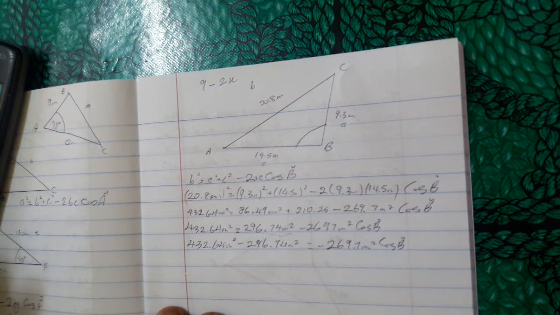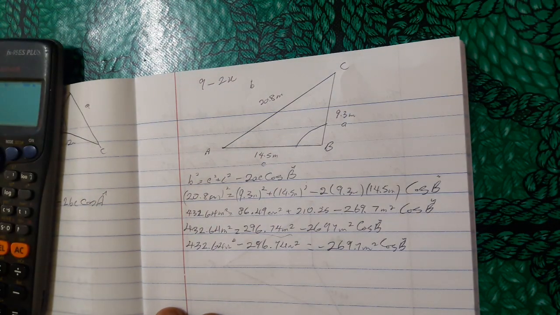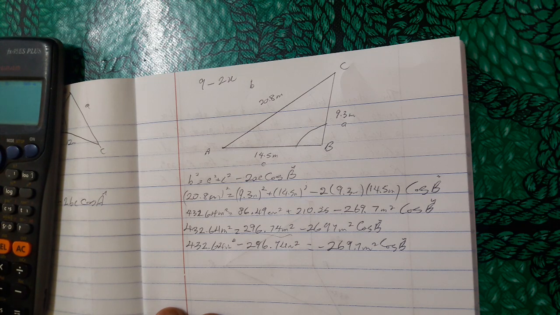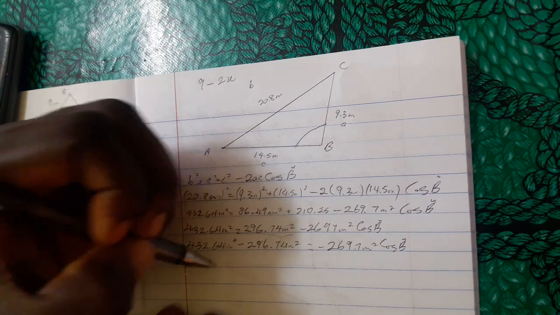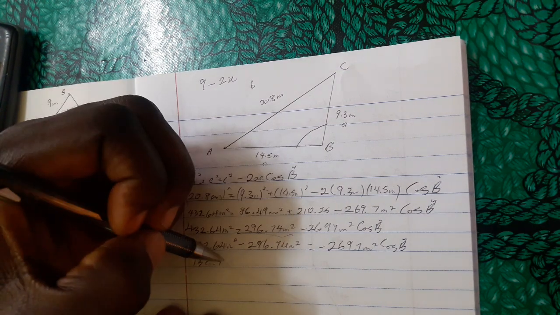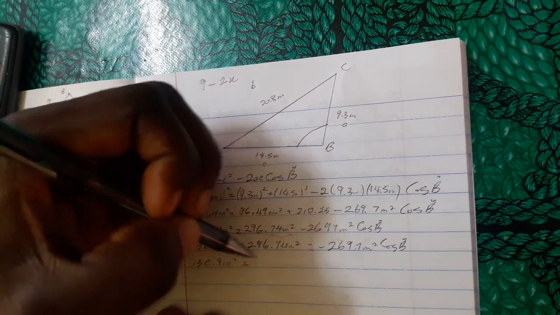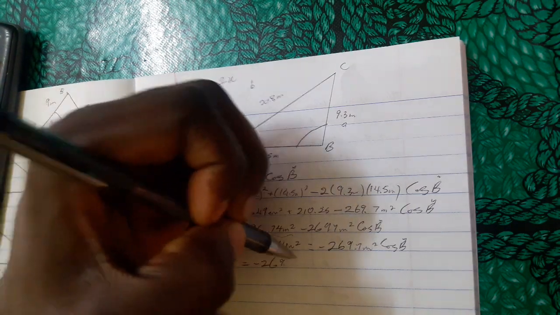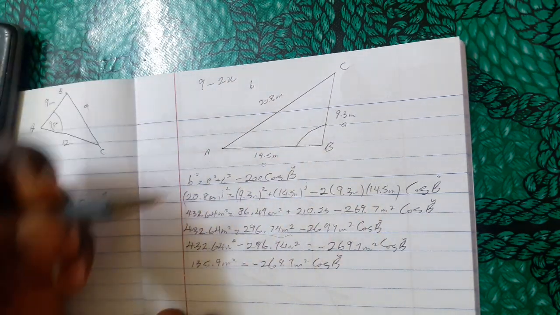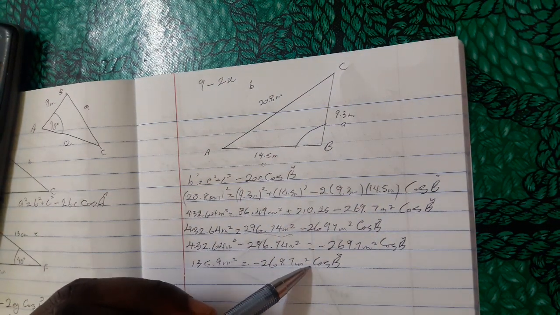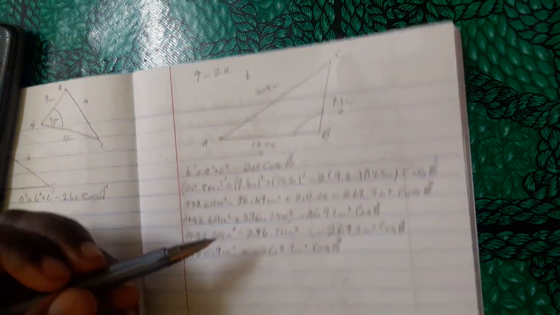When we subtract over here, 432.64 minus that 296.74, you get 135.9 meters square equal to minus 269.7 meters square cos the angle B. This comes over, it's connected to this by multiplication. When it comes over, it becomes division.